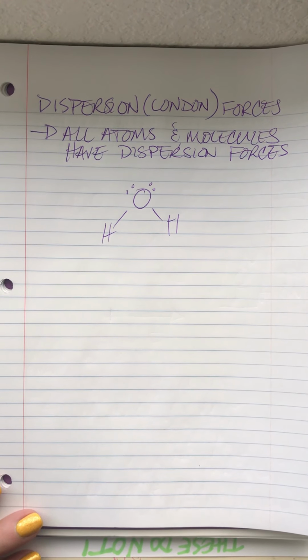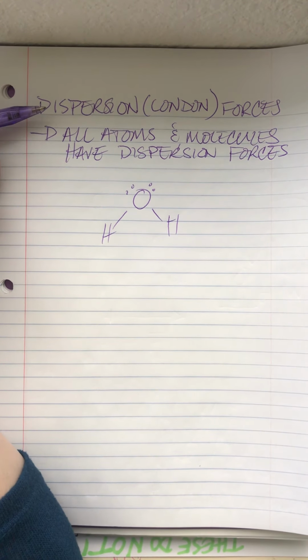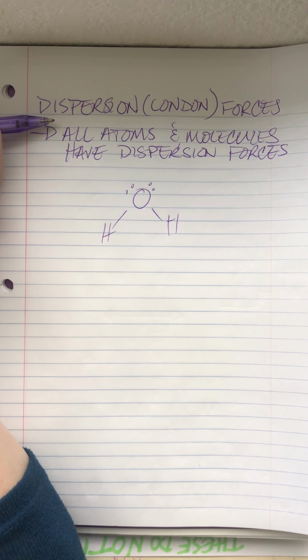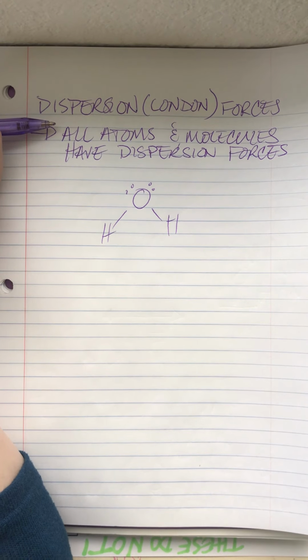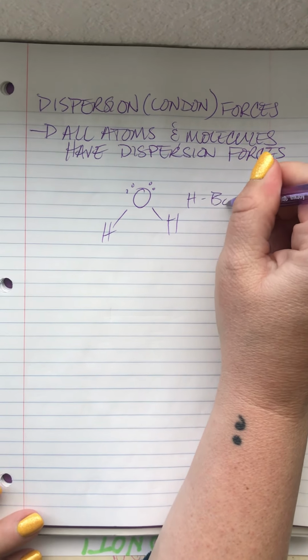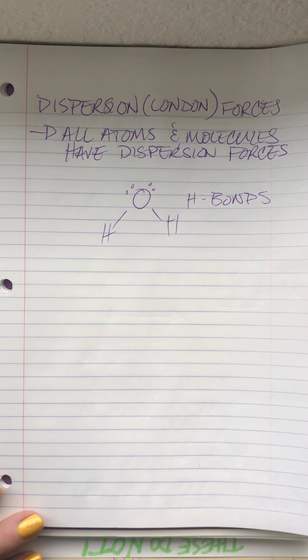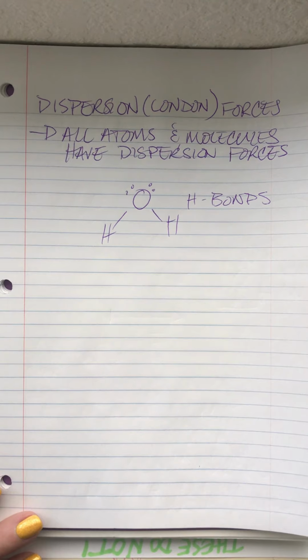So even though water has those stronger attractive forces, it also has dispersion forces, right? But that wouldn't be the dominant intermolecular force in water. The dominant intermolecular force in water would be H bonds. Does that make sense? But it doesn't mean that it doesn't have dispersion forces. Coolsies?